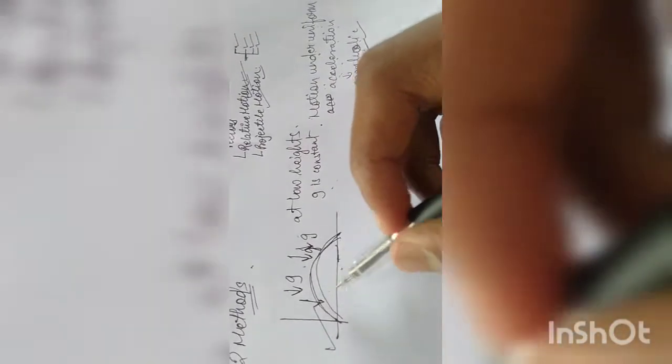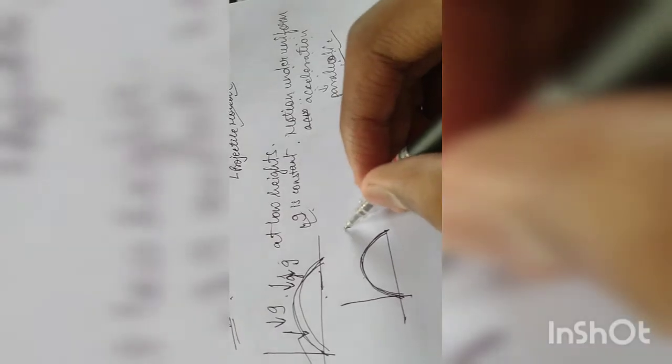In projectile motion at low heights the value of g is constant, so there is a uniform acceleration. Uniform acceleration means there is a constant change in velocity. At every point the acceleration is the same, so (v2 minus v1) over (t2 minus t1) will be constant everywhere in this parabolic motion.